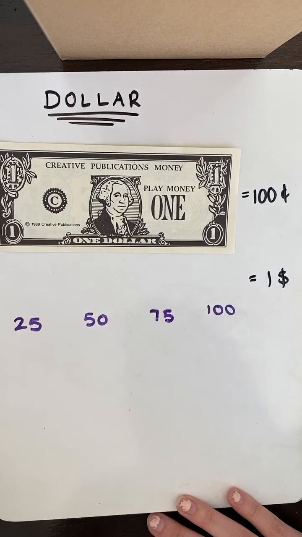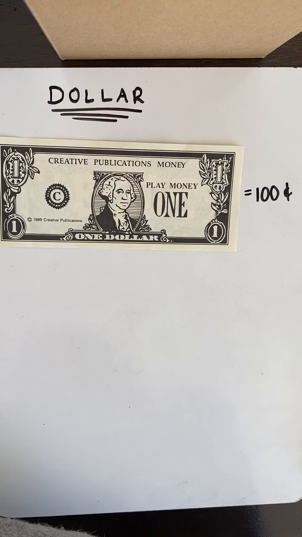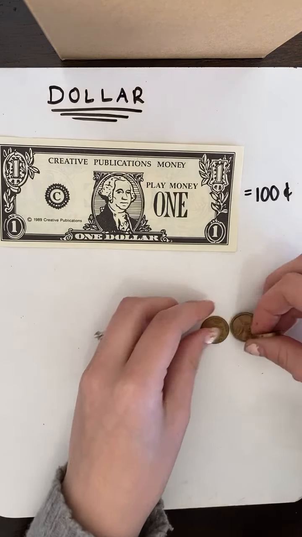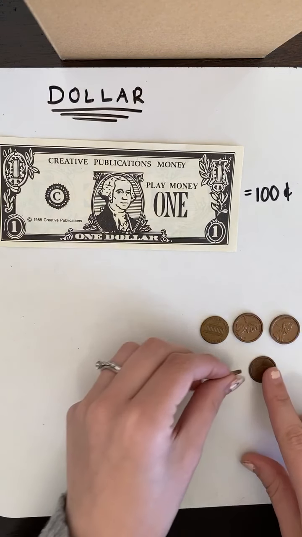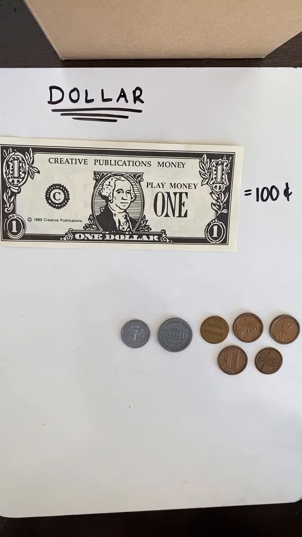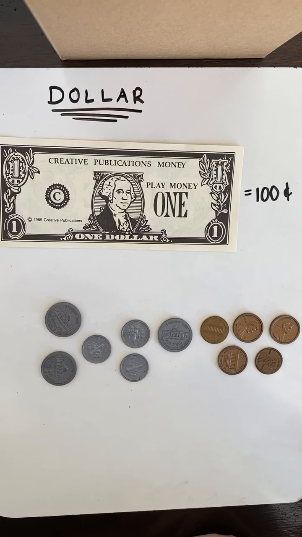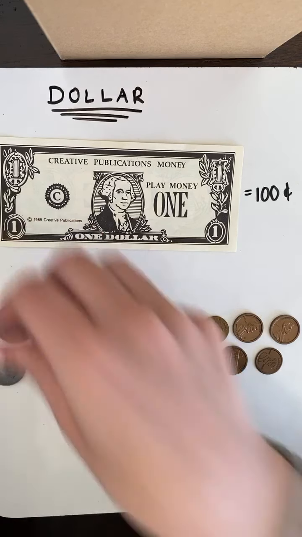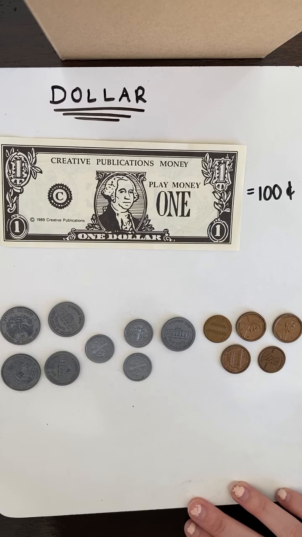Well, what if you were given a line of something that looked like this? Five pennies, a nickel, some other dimes, some other nickels, and 2 quarters. I can count this 2 ways.